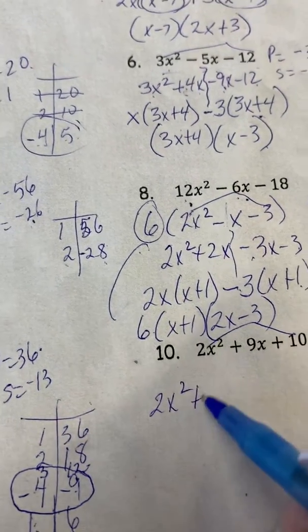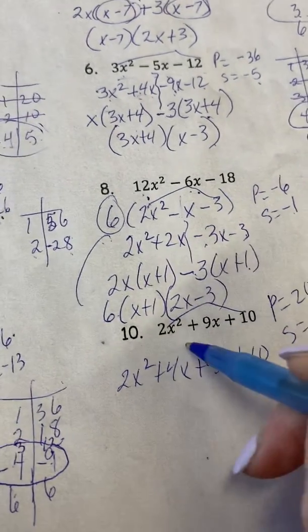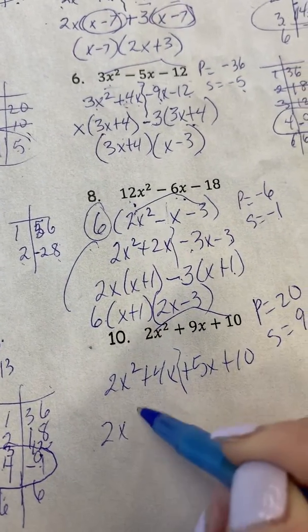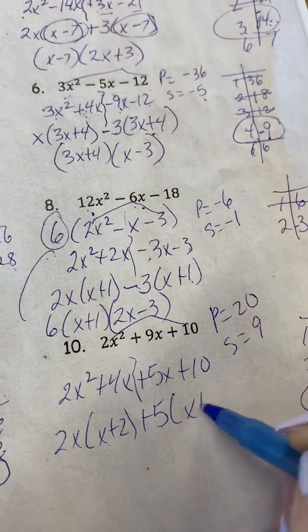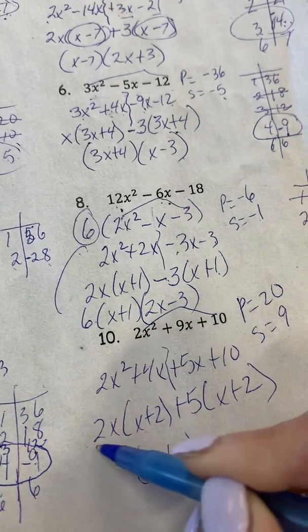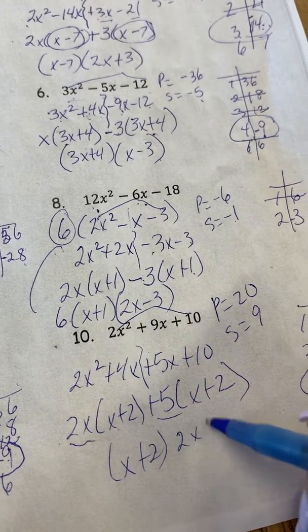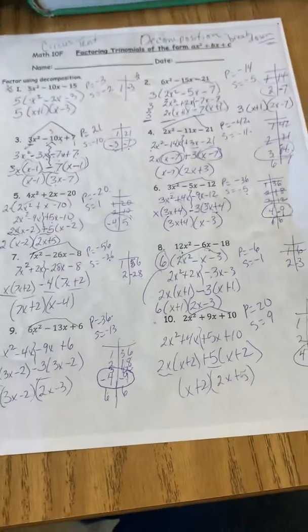Decomposing 2x squared plus 4x plus 5x plus 10. Squiggly line it. I got a 2 and an x. X plus 2. I can take out a 5. X plus 2. Brackets that are the same. And 2x plus 5. Okay, that's the rest of your assignment, right?